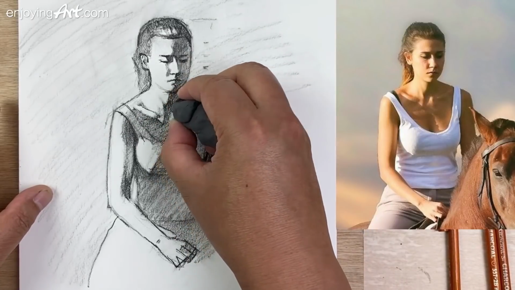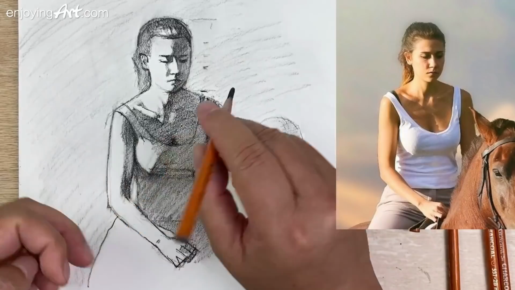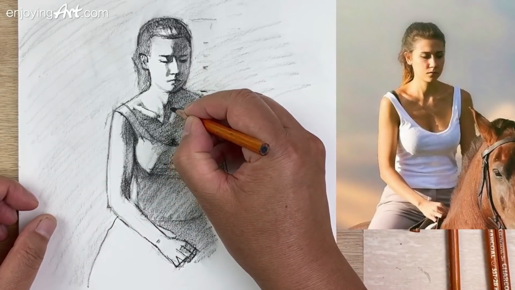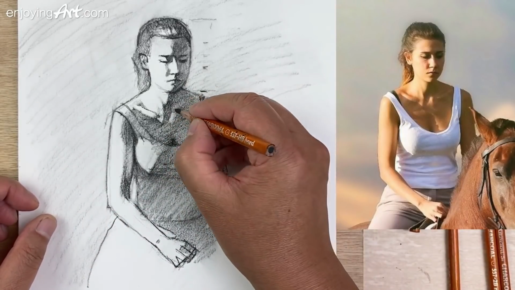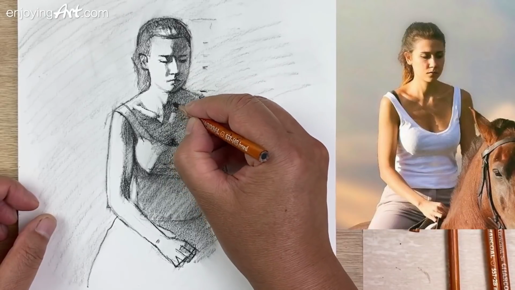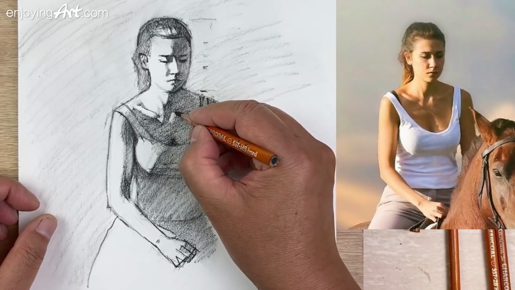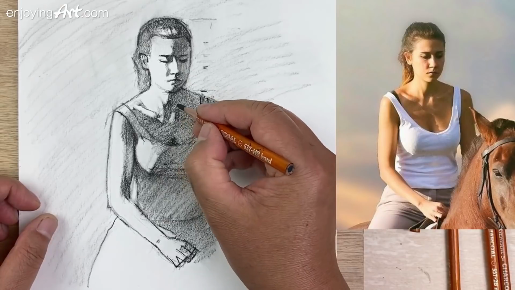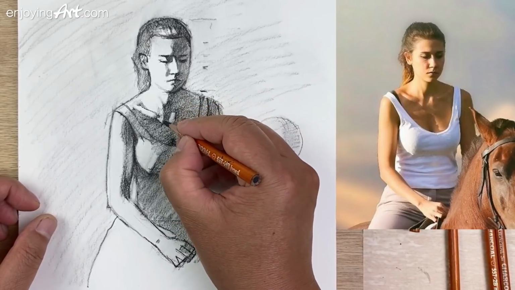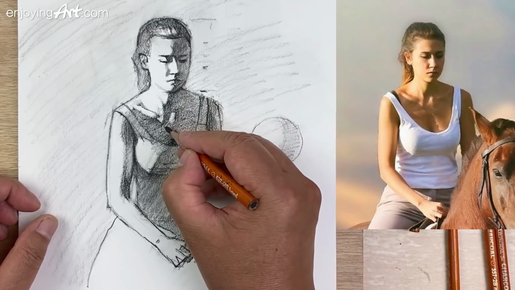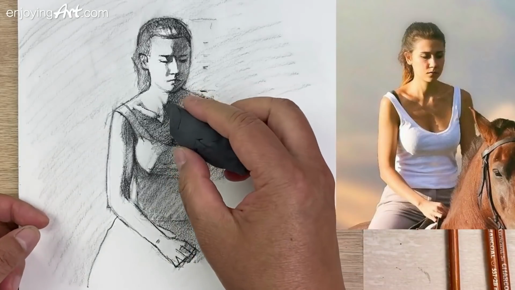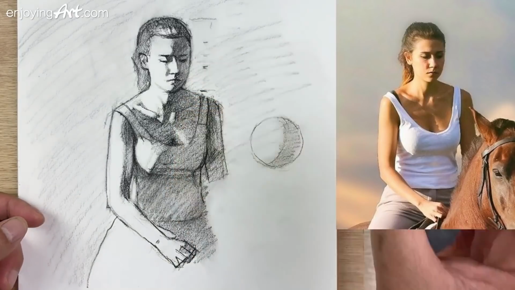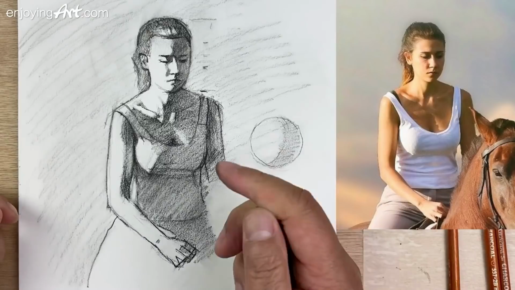Lift it up. Now I'm going to come back here to refine the shape. So you can use this technique: draw the big shape, and then come back to refine whatever is the darker shape or lighter shape later. Now I'm going to create a light shape by erasing. Okay, let's see. That is a little light.